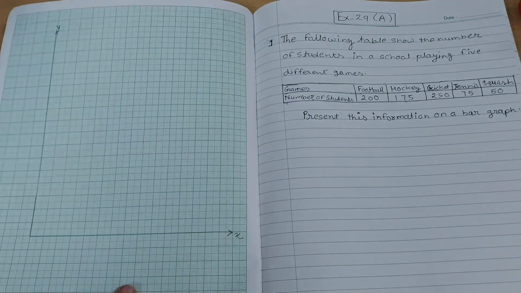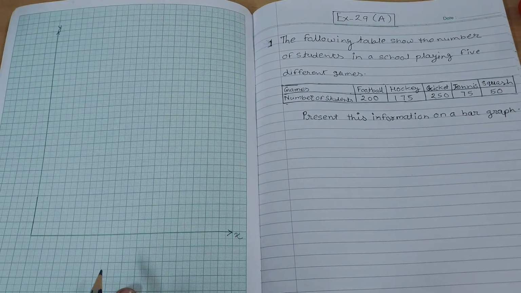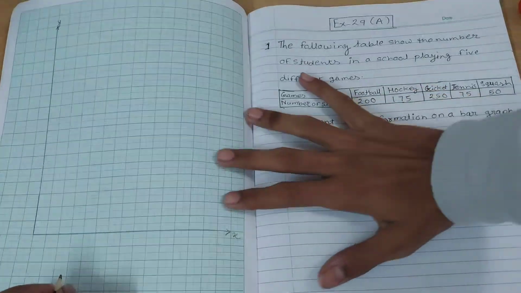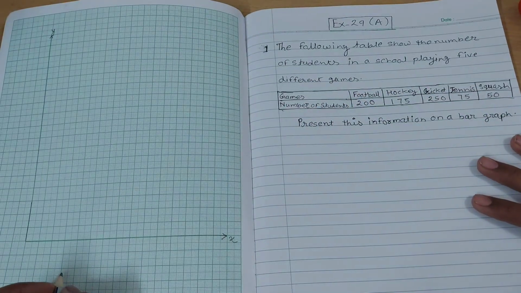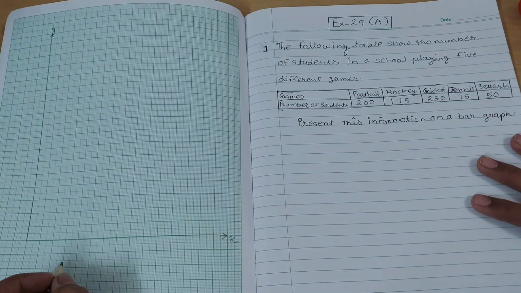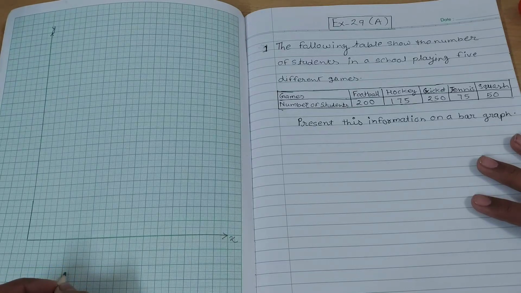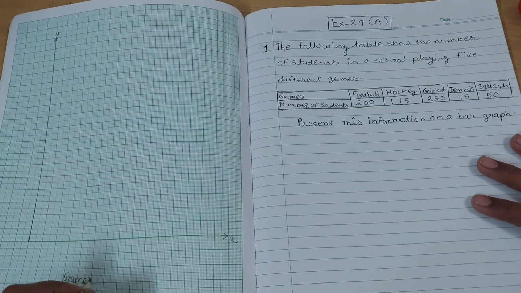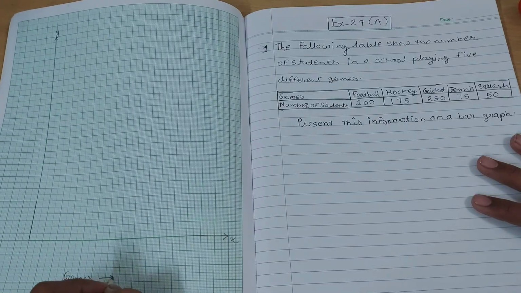You only tell me. I think it is pretty easily visible that on the x axis we will be plotting the games; we will have the names of the games on the x axis.